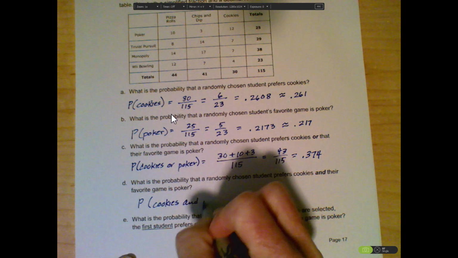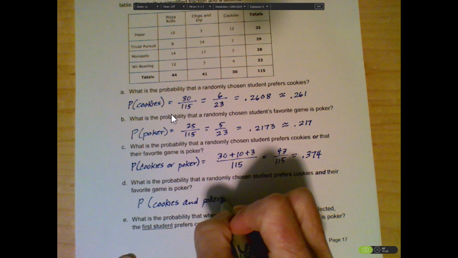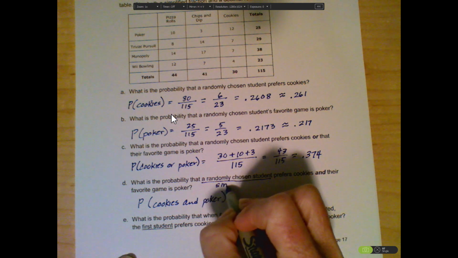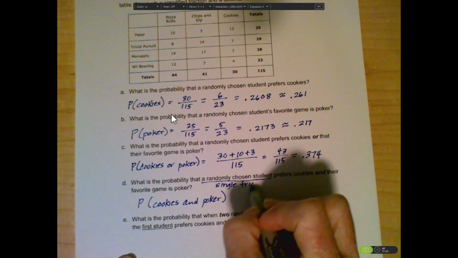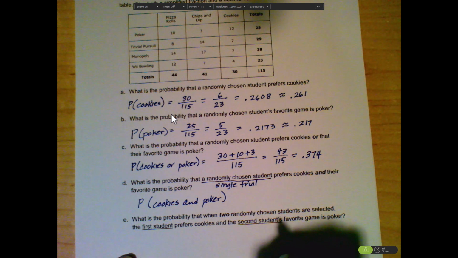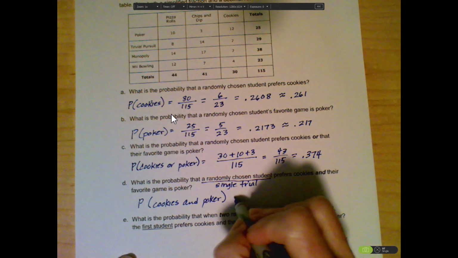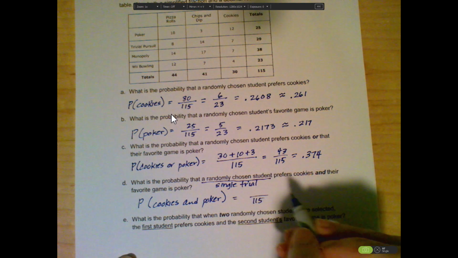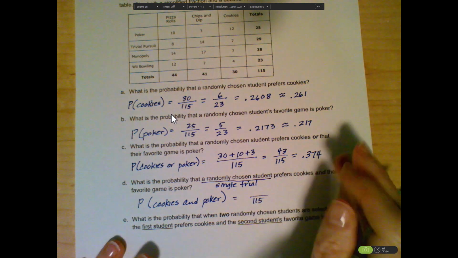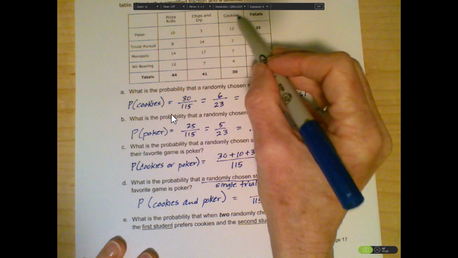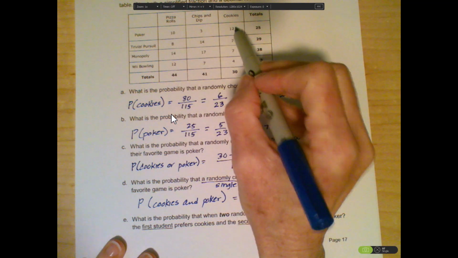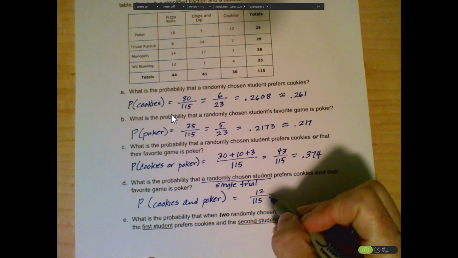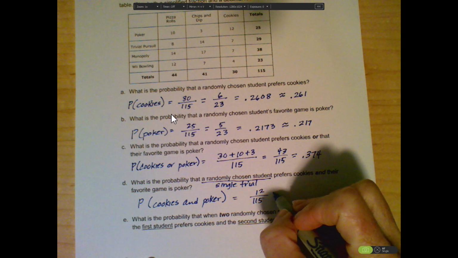and poker, but I want to make something clear. Single trial. Okay, I'm just choosing one student, cookies and poker. Out of 115 students, how many chose both cookies and poker? It's going to be the intersection of cookies and poker, those 12 students, right? That again will not simplify, but try it, see if it will, so you'll know how that works.